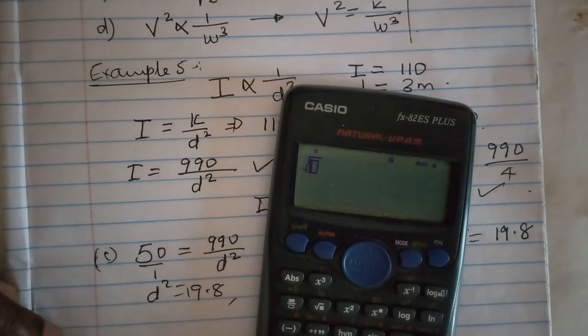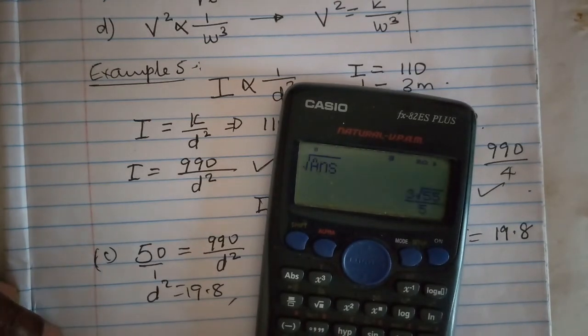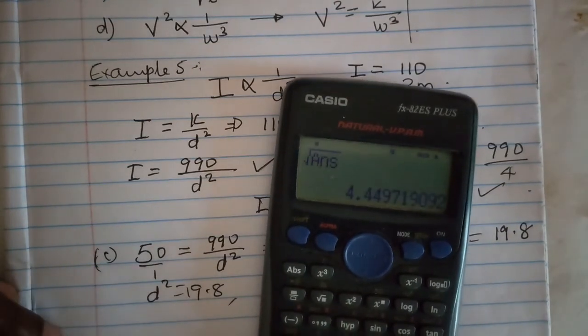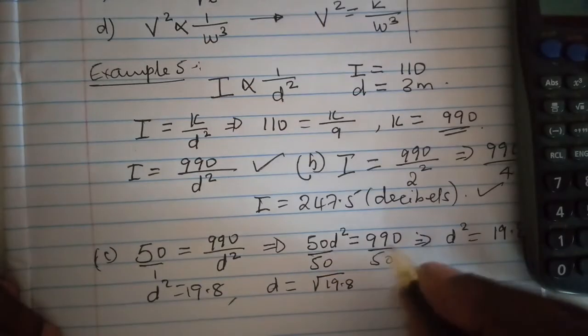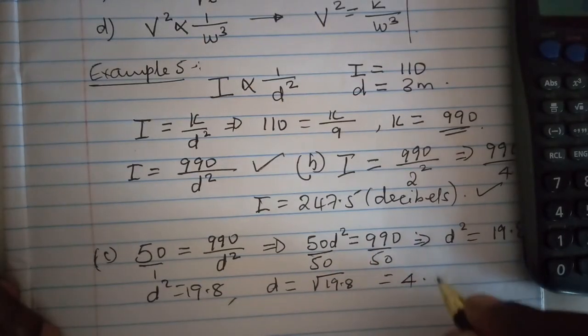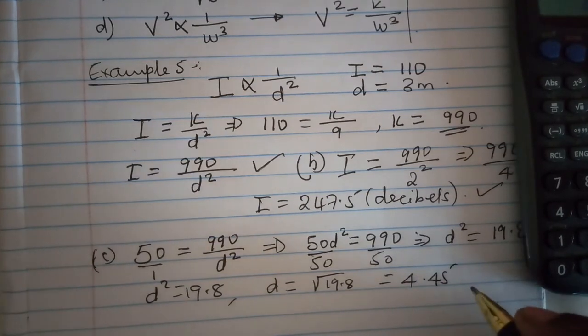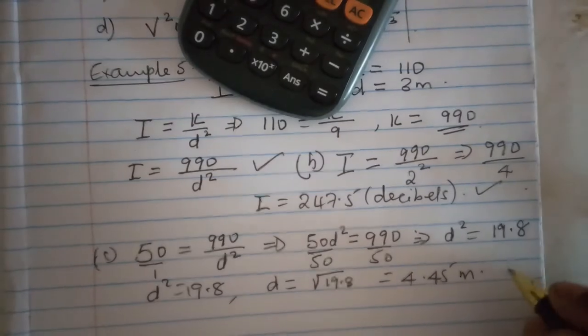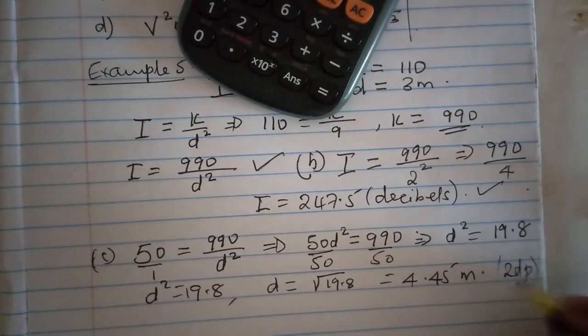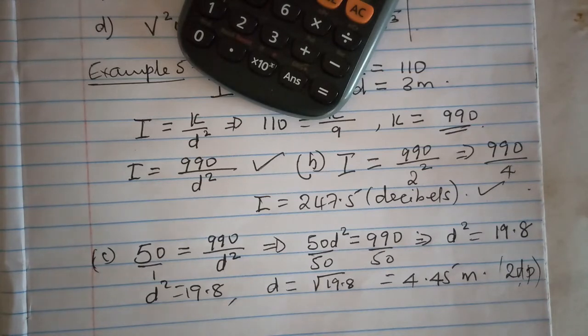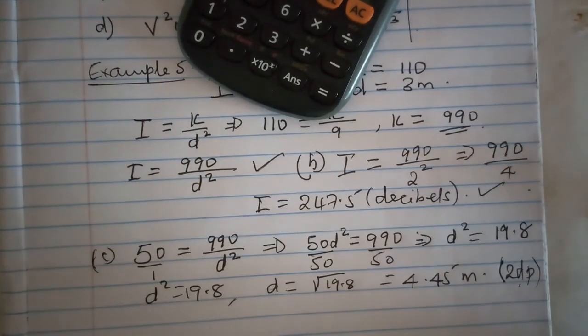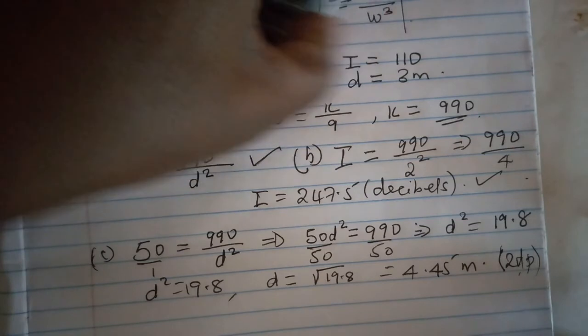The answer is easily 4.449. Of course, it's going to be 4.45 meters to 2 decimal places, or to 3 significant figures, either way. But yes, that is it.